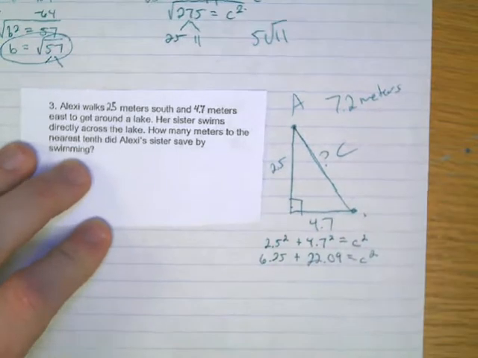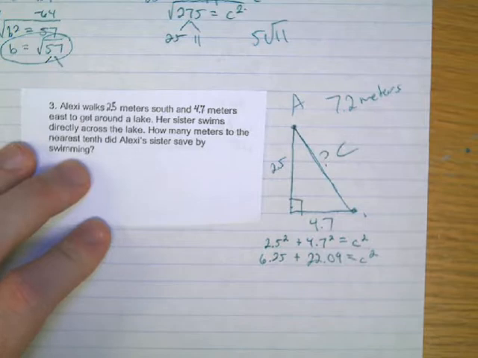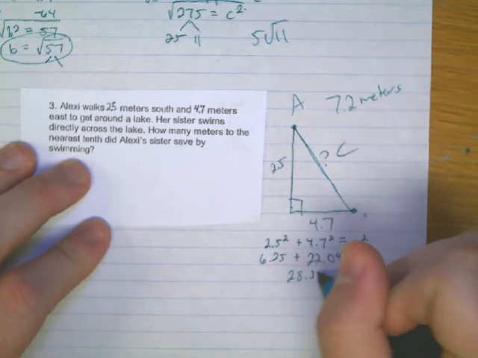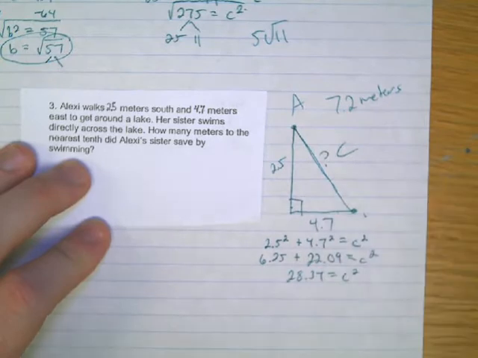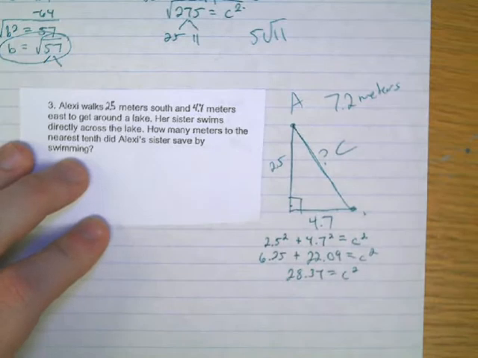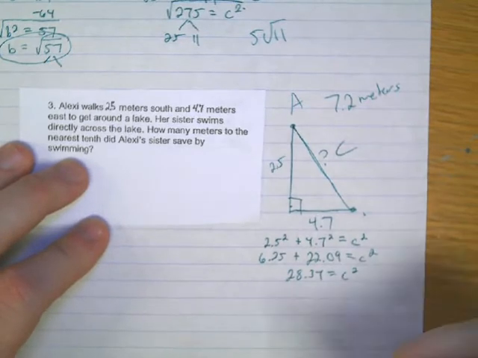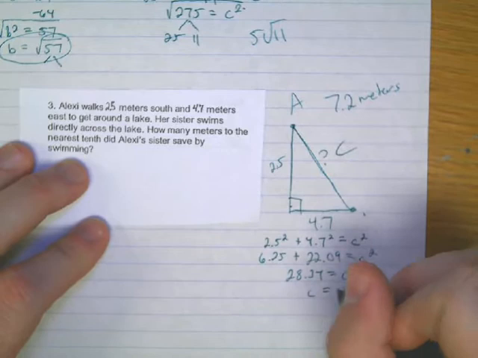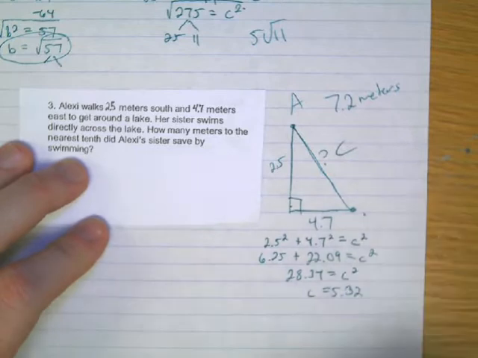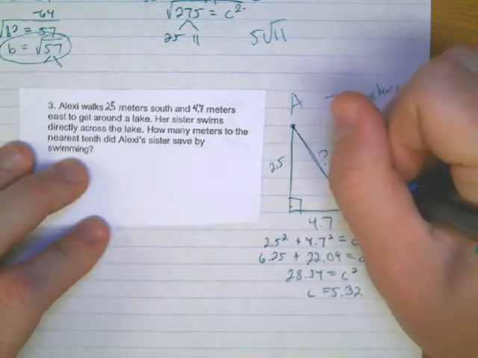Let's collect those like terms. 28.34. And then let's square root. Alexi's sister swam 5.32 miles. Sorry, meters.